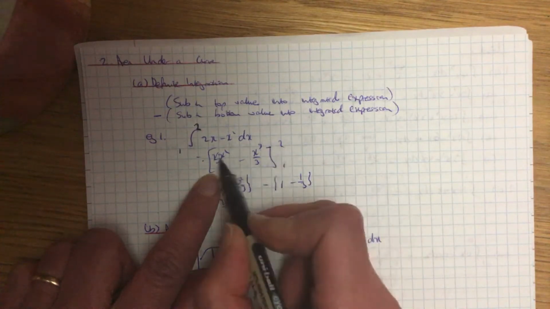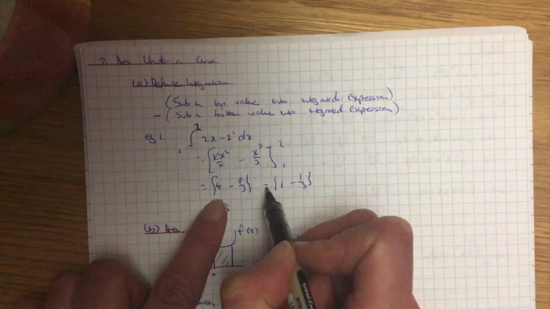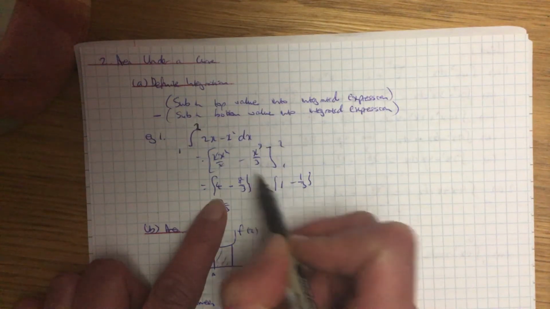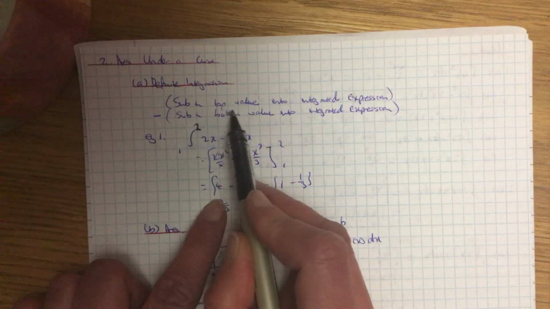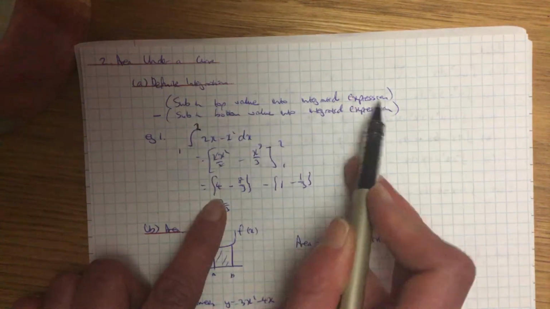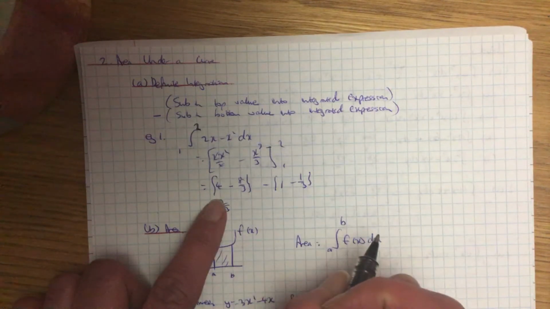Then you sub in 2, so it's 2 squared minus 2 cubed over 8. Take away, sub in the bottom limit. So it's 1 squared minus 1 over 3. So you sub in the top value into the integrated expression, and you take away what you get when you sub in the bottom value of the integrated expression.